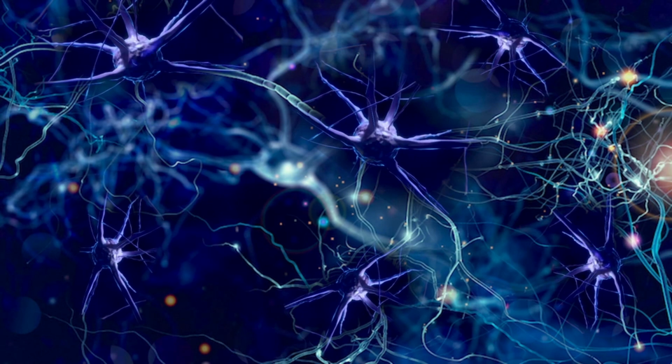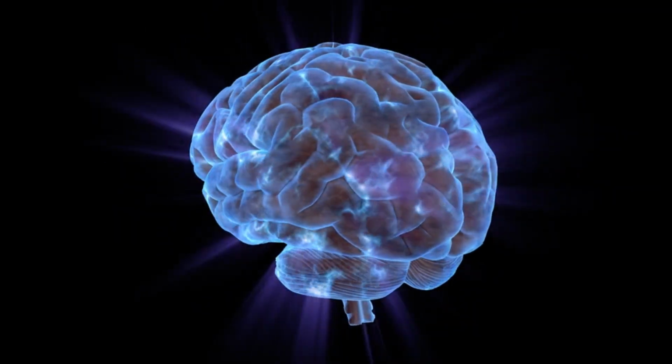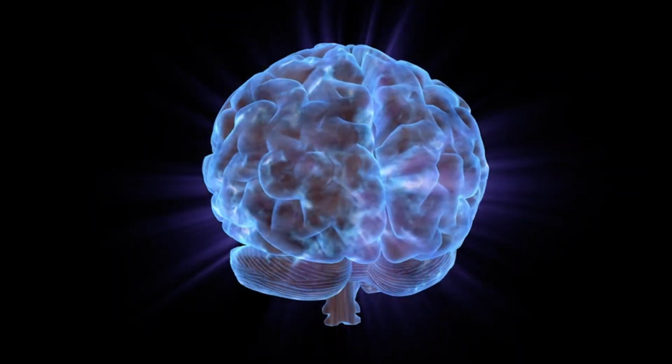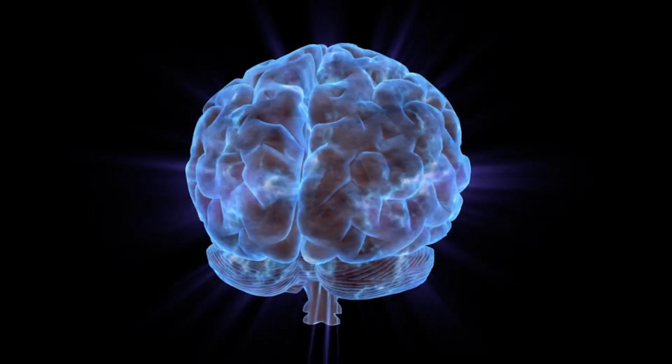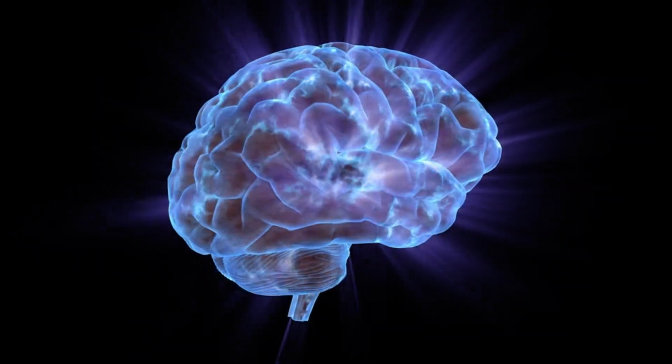Neurotransmitter binding. The neurotransmitters diffuse across the synaptic cleft and bind to specific receptor sites on the membrane of the postsynaptic neuron. This binding either excites or inhibits the postsynaptic neuron.